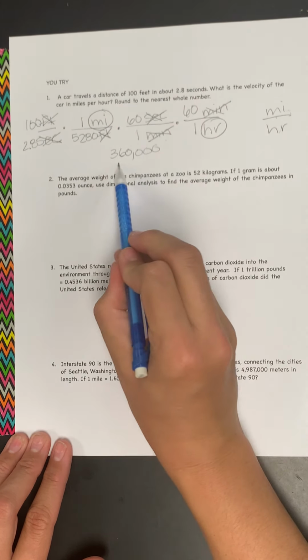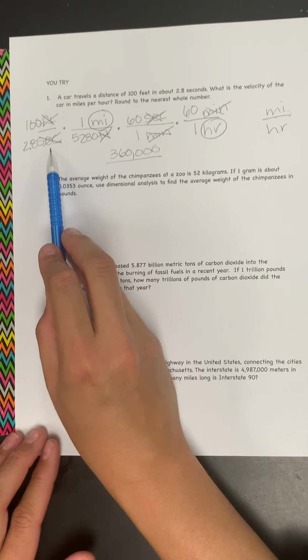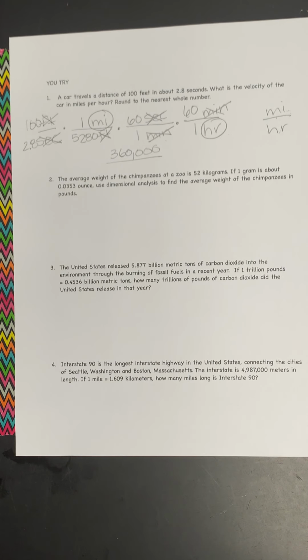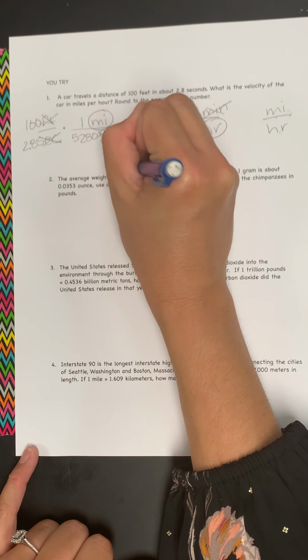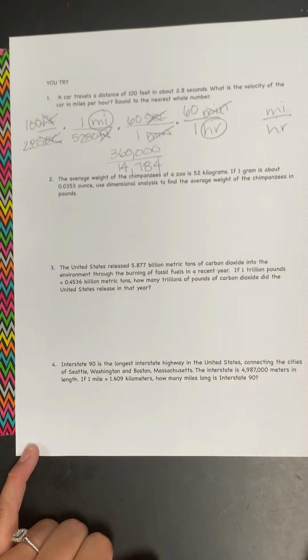360,000. And then when I multiply 2.8 times 5,280, let's see, what would that be? 2.8 times 5,280, I get 14,784. And then I'm going to go ahead and divide those out.